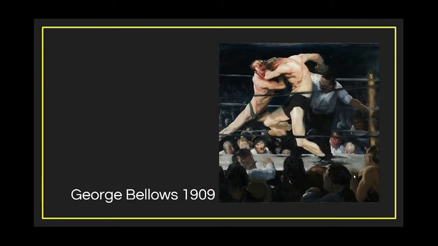Okay, let's look at this oil painting by George Bellows, done in 1909. It is of a boxing match at Starkey's. Here the artist uses lines of motion that actually point towards the focal point of the boxers' faces where the blow is occurring. The lines of motion are implied by the legs and the arms of the people.